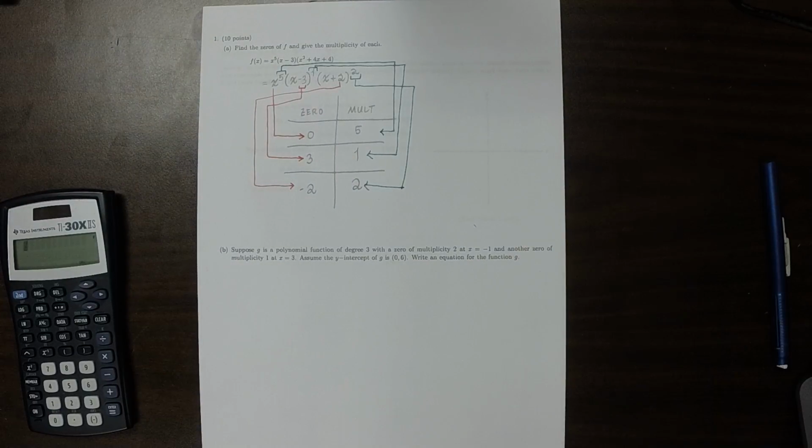Okay, so suppose g is a polynomial function of degree 3 with a 0 of multiplicity 2 and another 0 of multiplicity 1.